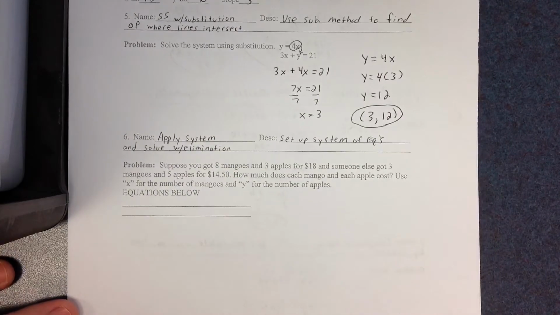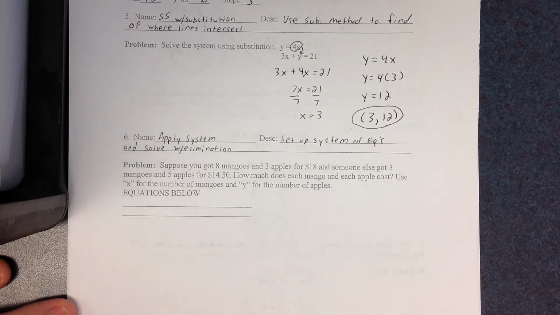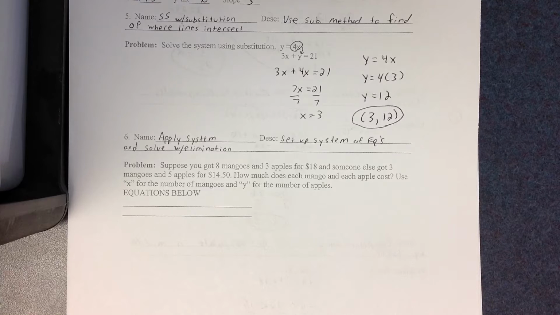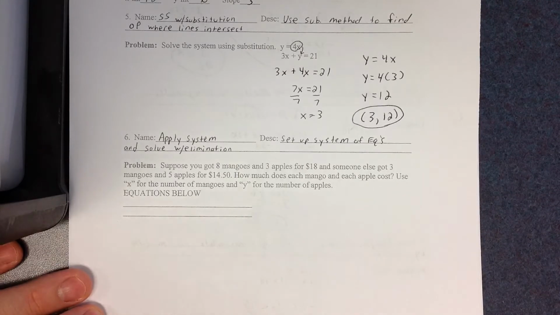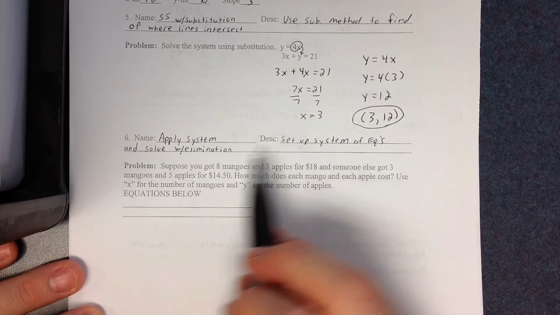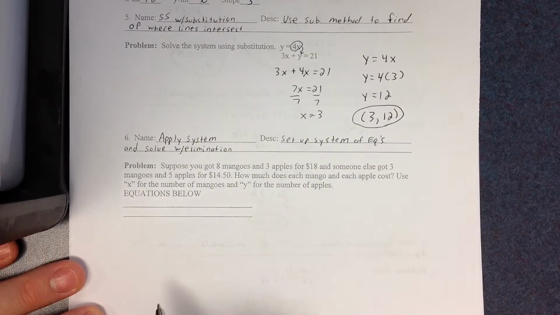Okay, 6 says, suppose you got 8 mangoes and 3 apples for $18, and someone else got 3 mangoes and 5 apples for $14.50. How much does each mango and each apple cost? Use x for the number of mangoes and y for the number of apples. So it's an application of systems of equations. We want to set up a system of equations and solve with elimination.